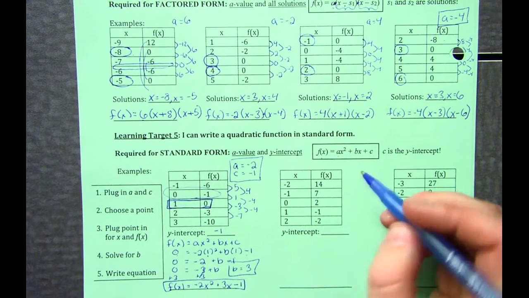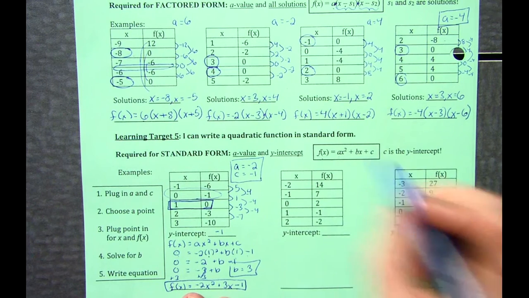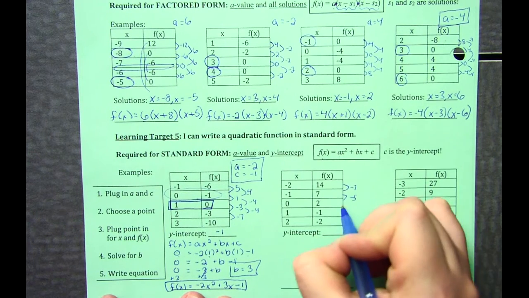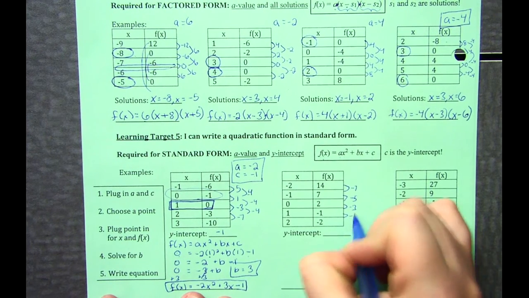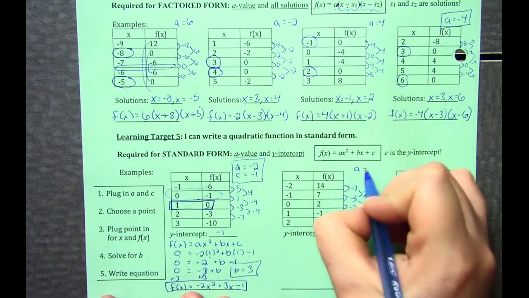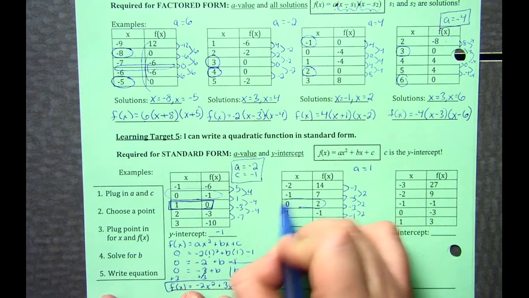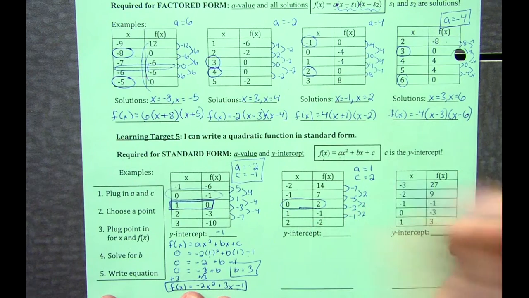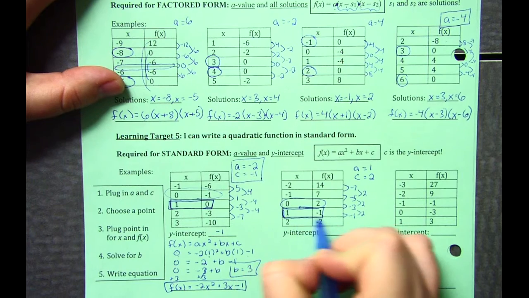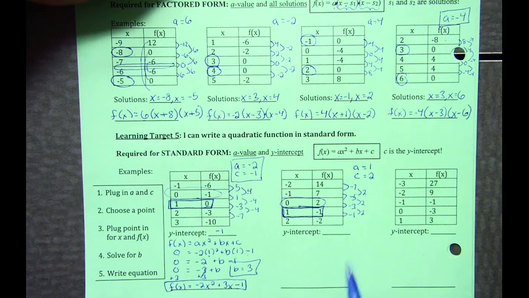Let's look at this next one. Again, I'm going to find my a value, and my c value is going to be just the y-intercept here too. So my a value is, let's see, the first change, negative 7, negative 5, negative 3, negative 1. So I'm going up 2 each time, which means my a value is 1, half of my second change. My c value is right here, the y-intercept. And then I'm going to use these together with another value. Picking the value when x is 1 is usually the easiest to simplify.